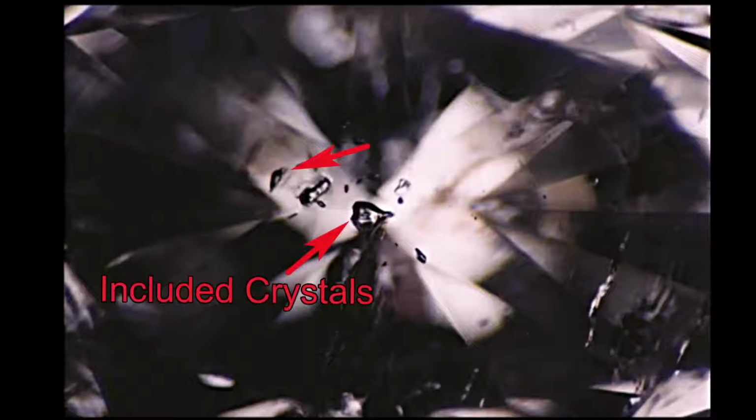There's nothing we can do about removing them, and they become part of the grading process when it comes to the grading of a polished stone. The picture clearly shows you the included crystals. I'm counting 1, 2, 3, 4, 5, there are about 8 of them, clearly visible, and they are in the diamond. There's nothing we can do from a polishing perspective that we could ever do to remove them.